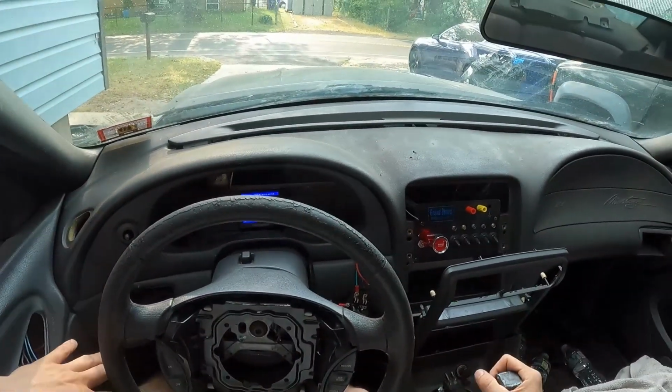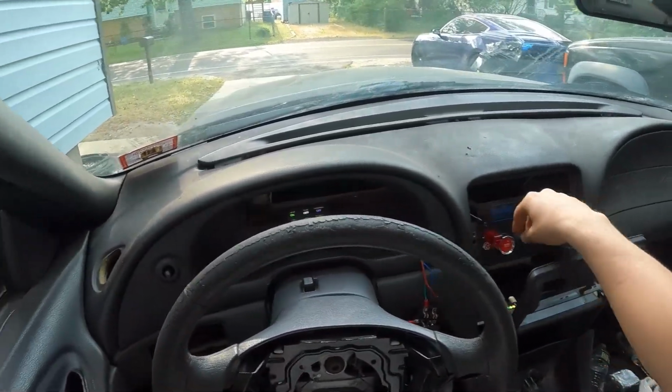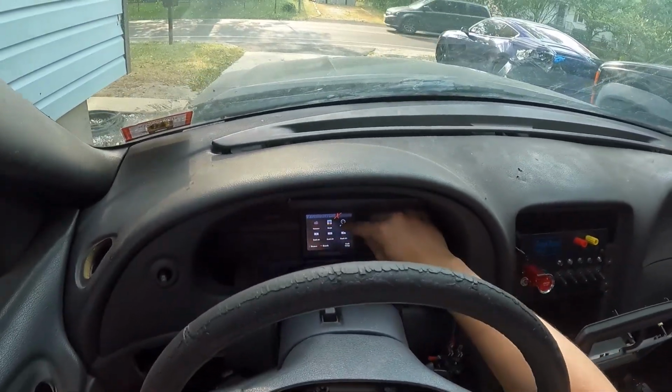Damn it. I really don't feel like driving around with this thing because it is insanely loud. So you know what we're going to do? We're actually just going to go for a nice little stroll. We'll do a nice little wide open one time.